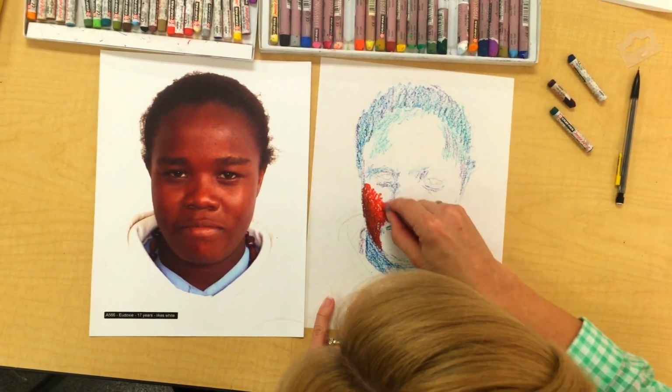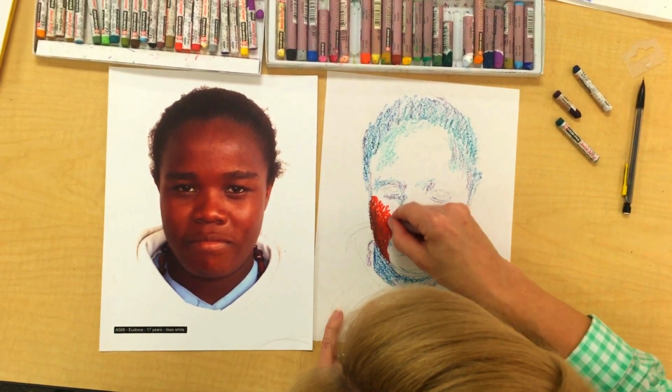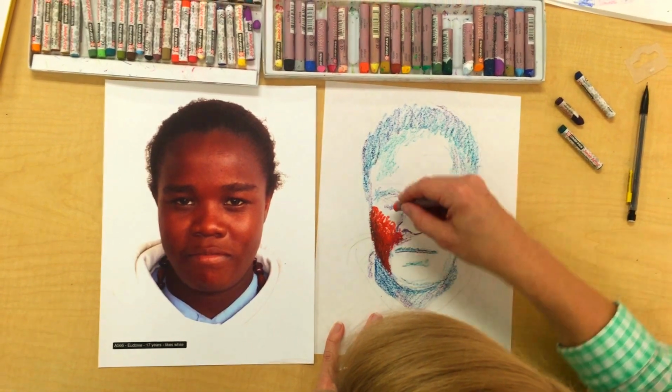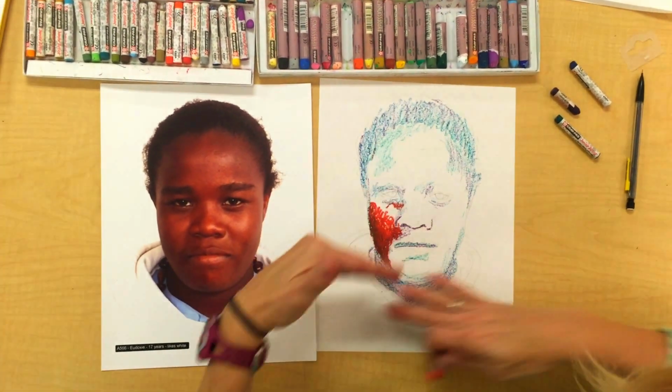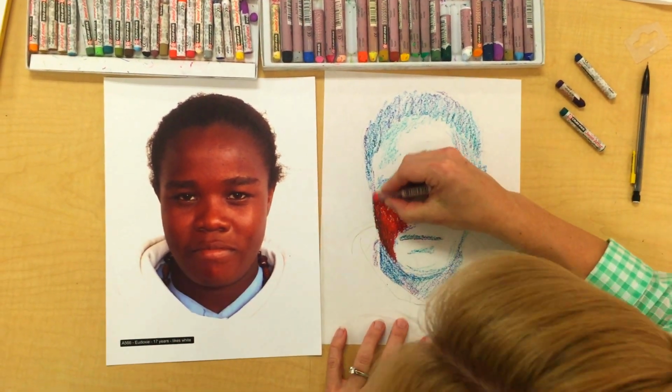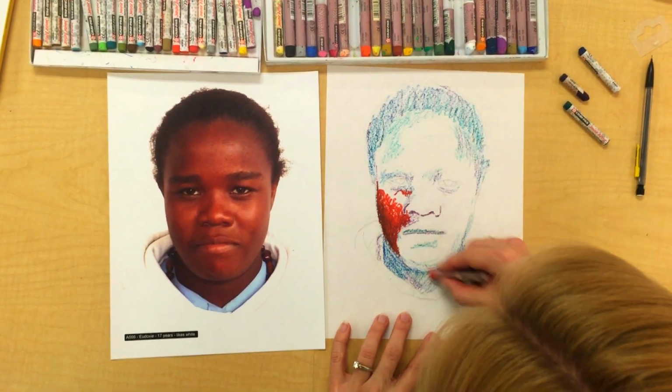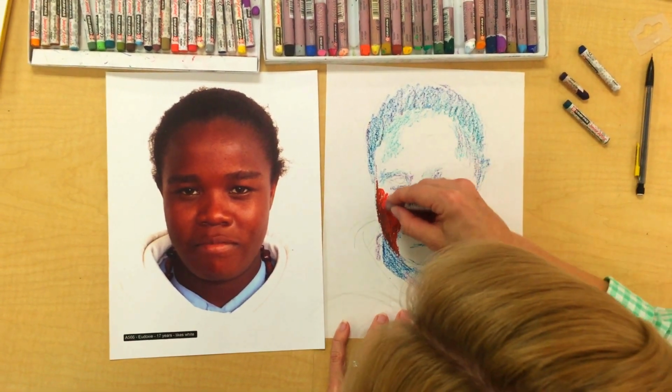I can always add a little more of the complement or a darker analogous color to activate that. And I would continue this whole thing. I'm going to continue working right here just so you can see it, but I would work this all the way around next.